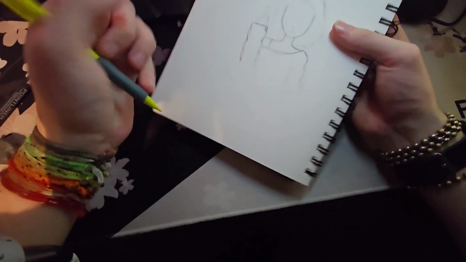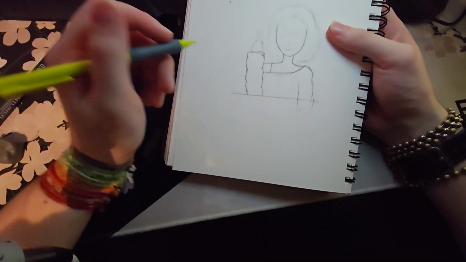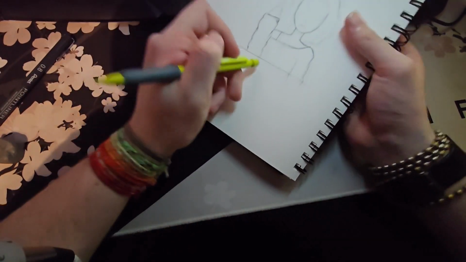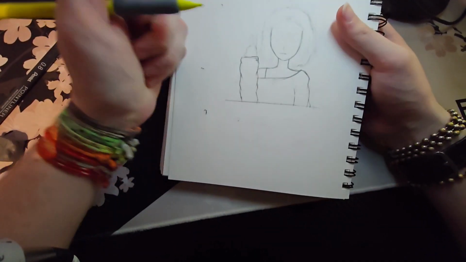I don't entirely know how I would continue it from there, so I'm actually going to cut the drawing from there to save myself the time of trying to draw an elbow when there's no elbow in the original, so I don't see a reason to.